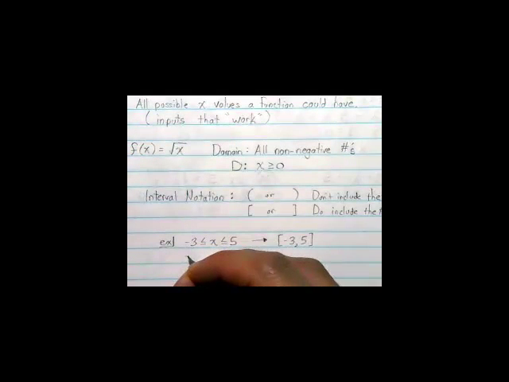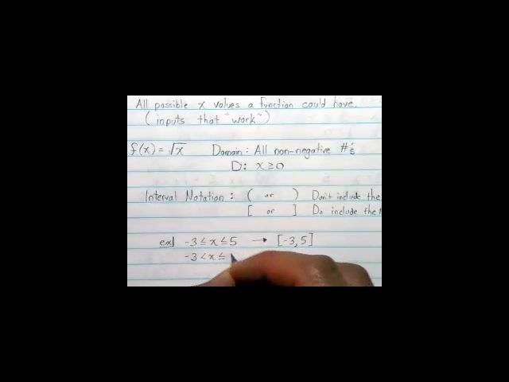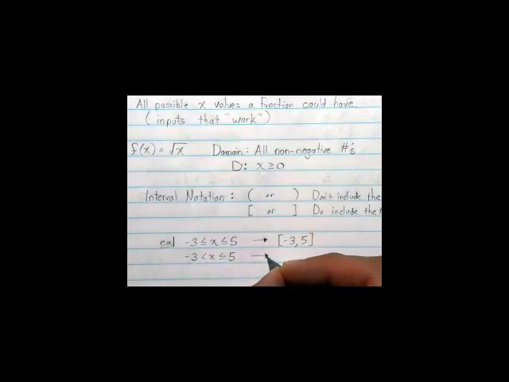What if I had -3 less than x less than or equal to 5? How would that change the interval notation then? Well, up here I said you use parentheses if you're not including the numbers, and brackets if you do.